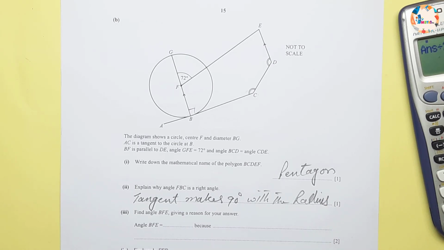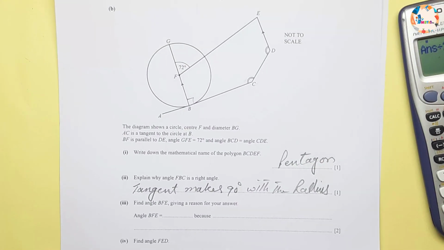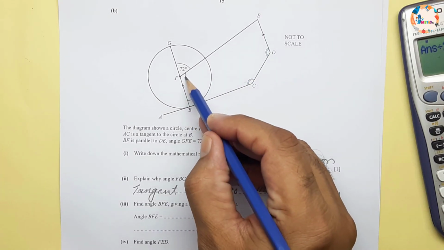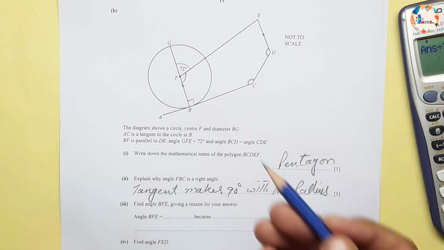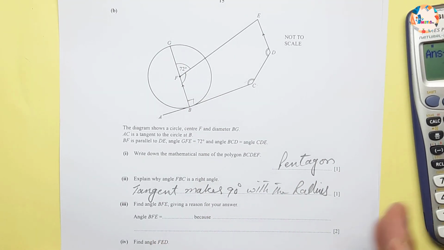Third part, find angle BFE. Angle BFE. This angle. This is straight line. So 180 minus 72. So 180 minus 72 will be 108.